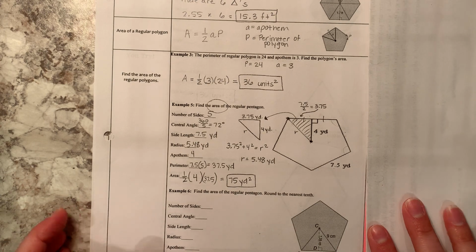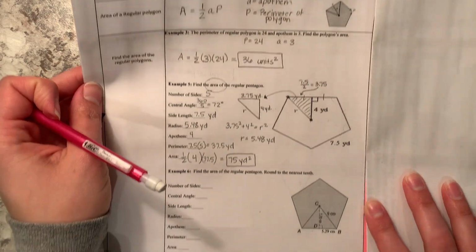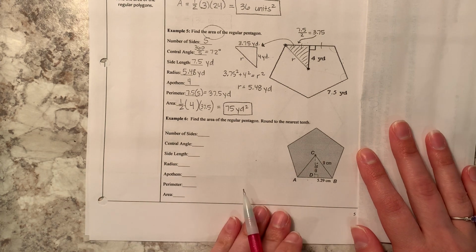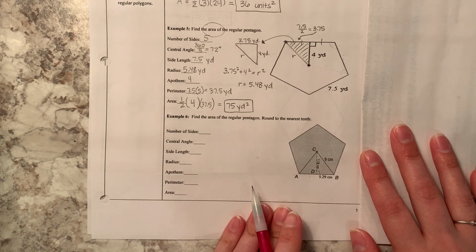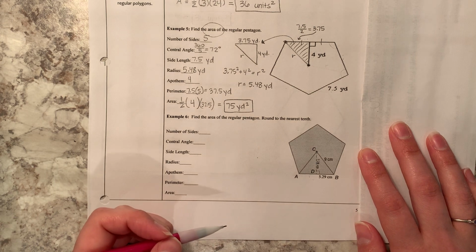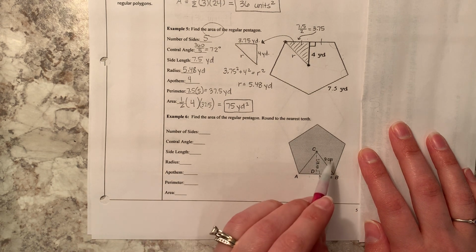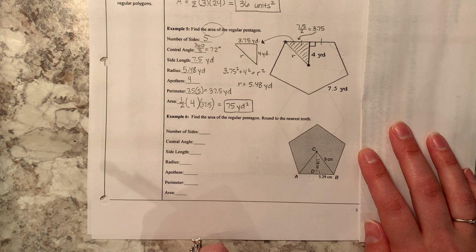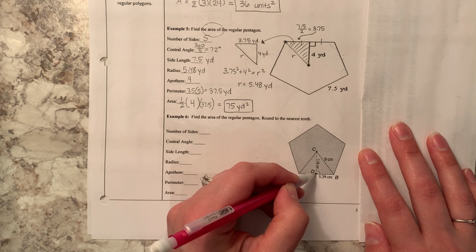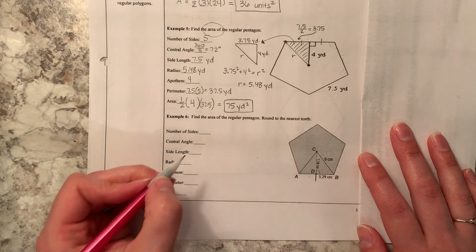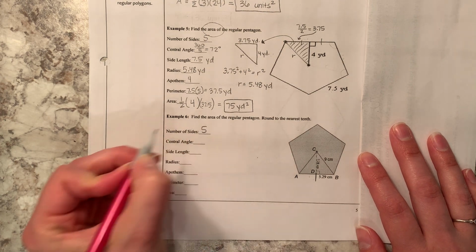Okay? All right, hopefully you didn't find that too difficult. Let's try another one. This is another pentagon. If I were you, I would pause the video, do it yourself, and then unpause to see if you get it right. I'm going to go through this one fairly quickly because we are given all the pieces that we need, okay? Let me be clear, though, that the 5.29 is only half of the side length, okay? All right, number of sides, we have 5 again.